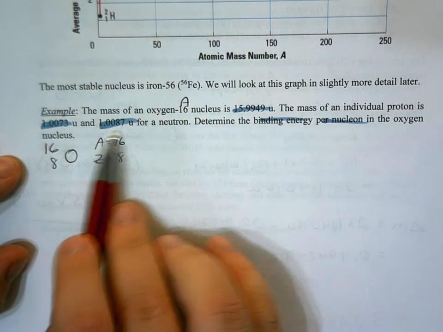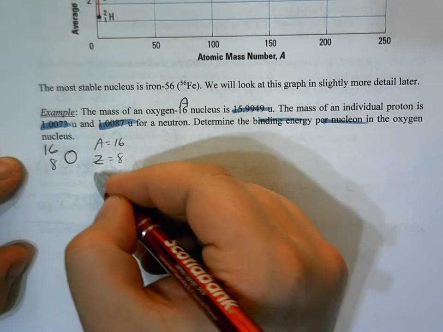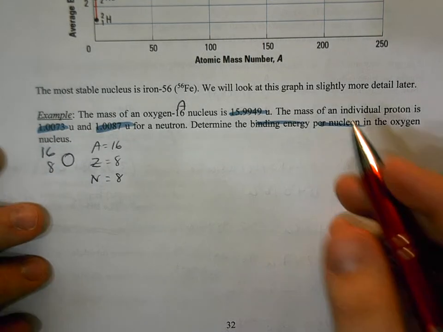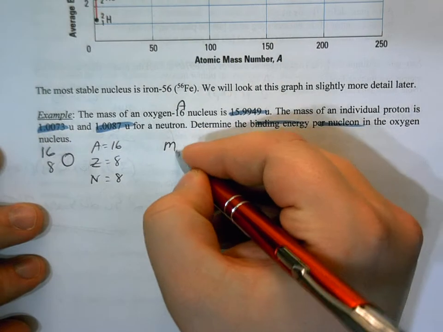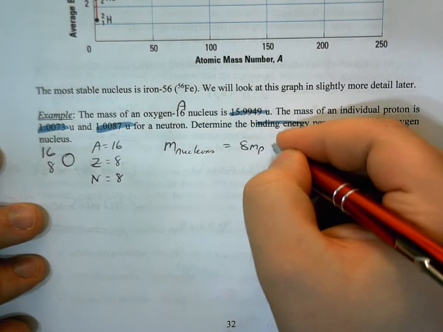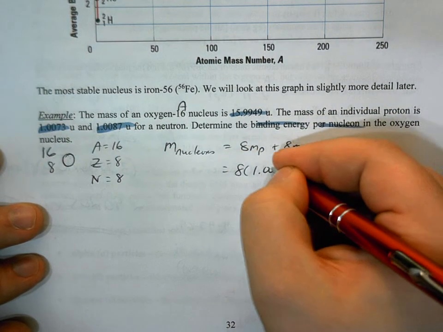We know the atomic mass number is the number of protons plus neutrons. Well, if I have 8 protons, that means I'm also going to have 8 neutrons. This is going to allow me to determine the mass defect because I want to find the mass of the nucleons first. So the mass of the nucleons is going to be the 8 mass of the protons plus 8 mass of the neutrons.